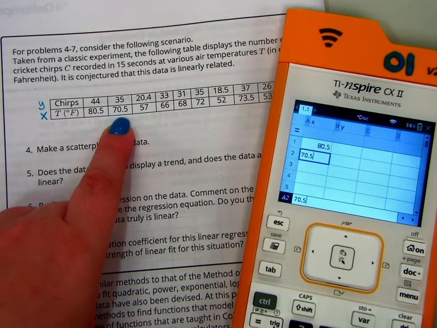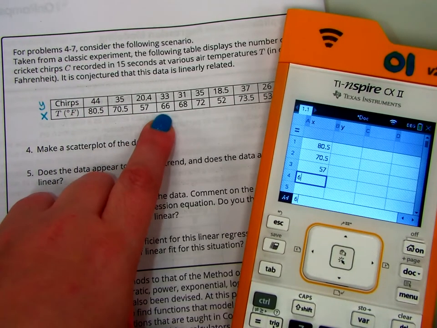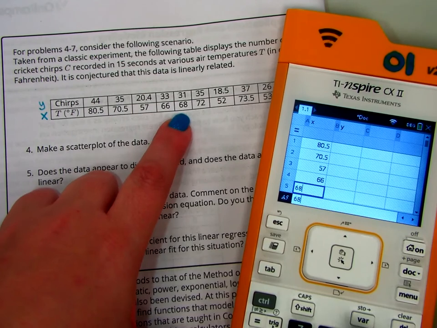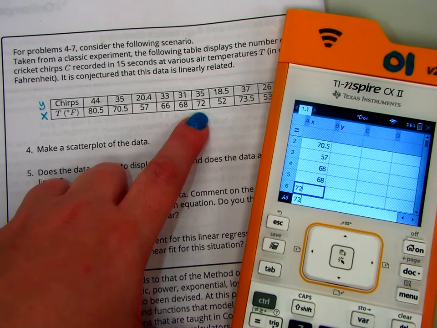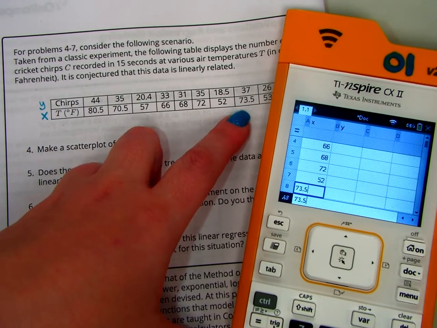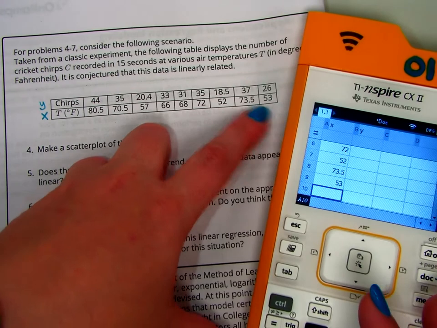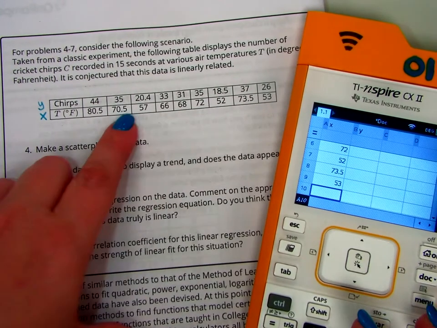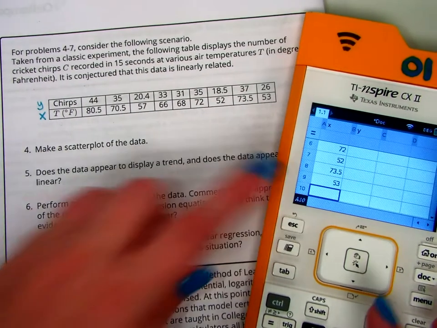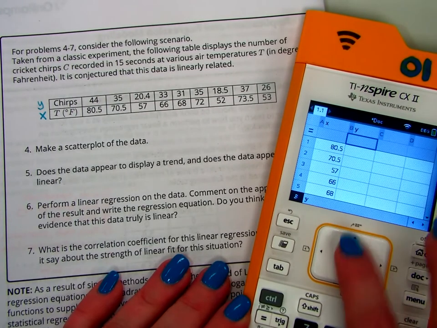So 80.5, 70.5, 57, 66, 68, 72, 52, 73.5, 53. Okay, so 1, 2, 3, 4, 5, 6, 7, 8, 9. I'm at 9. I didn't miss any points.